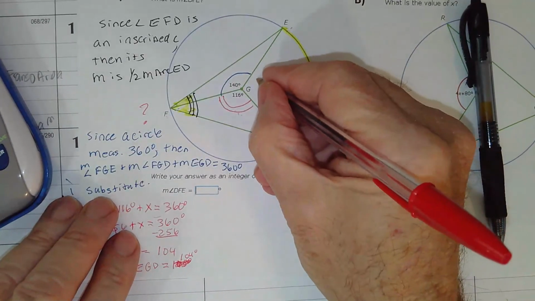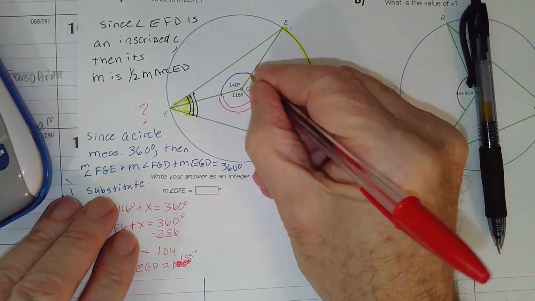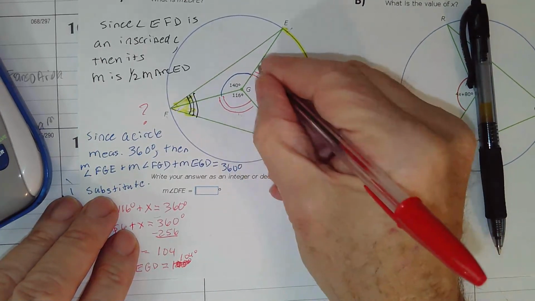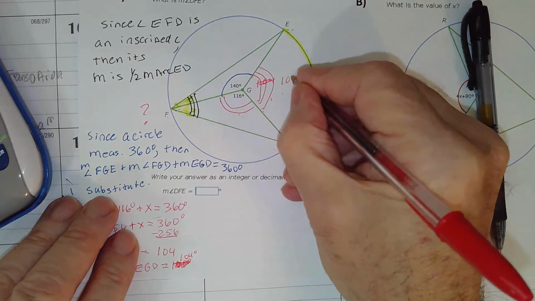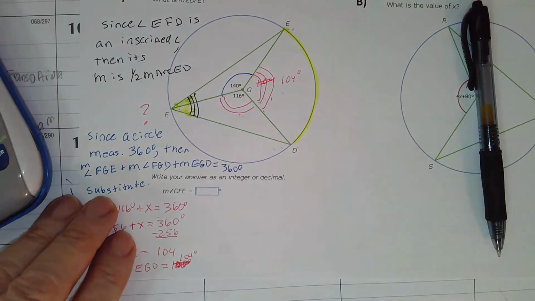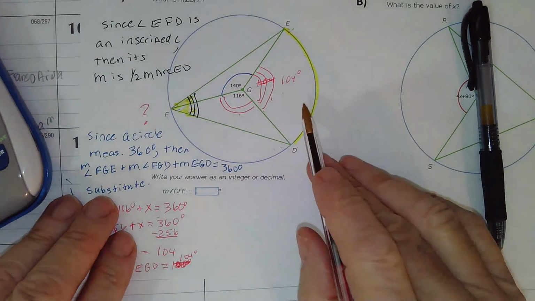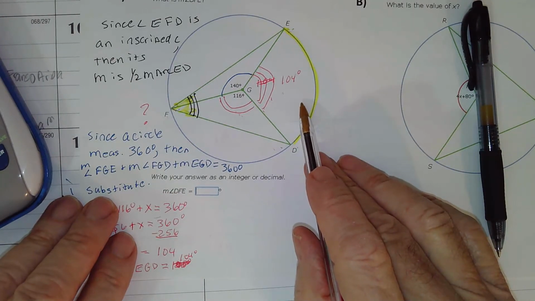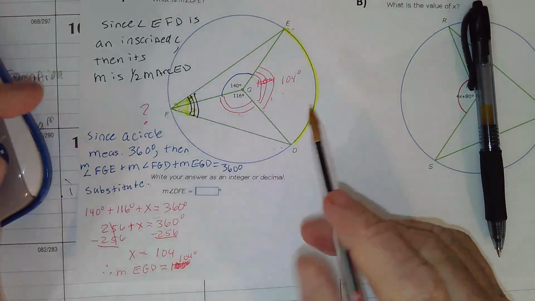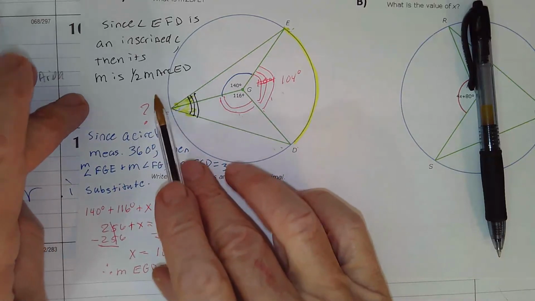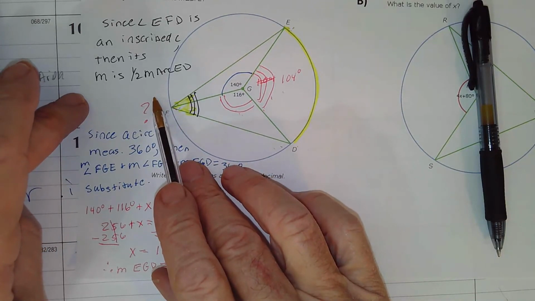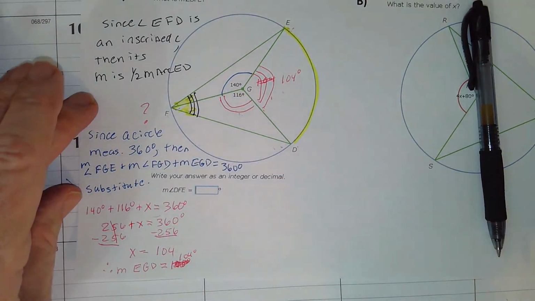So I'm going to write 104 over here for this angle here. Okay, so I know that's 104. Now what I need to do is plug it back into this equation.